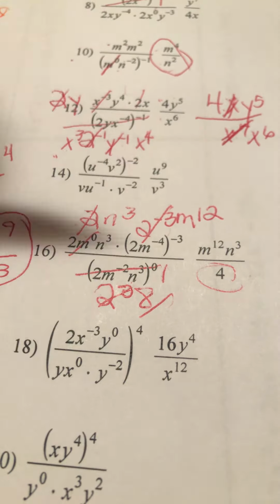And then number 17, we're just going to multiply the 3 by all of our exponents. So 2 to the 3rd power is 8, a to the 9th, and b to the 6th power. And then up here we have a squared, a to the 4th times 2, a to the negative 1, b to the negative 1. So what we would do here is, first of all, the 2 will go into the 8 4 times, so we could go ahead and simplify that to get the 4.